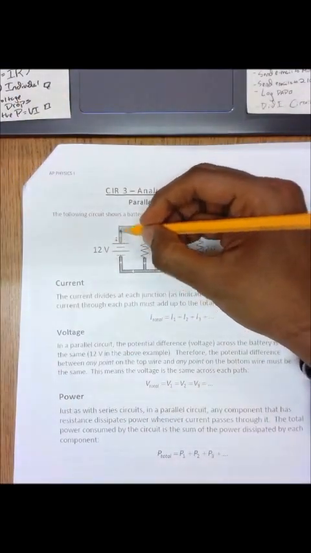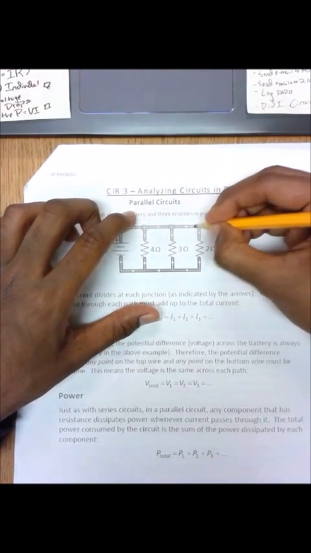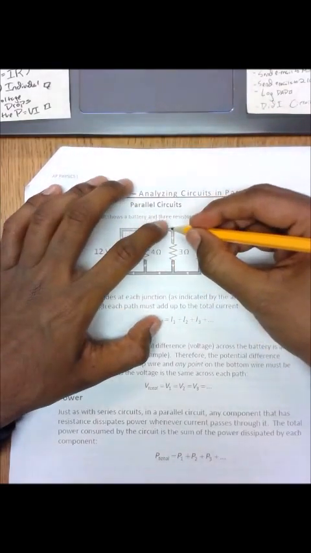Now, what if they're in parallel? Things become a little more tricky. In parallel, the current is going to come out of the battery and then split up into different branches. You can see here how in this figure it's drawn in where the current splits. And that's going to be at each junction. And so at each junction the current's going to split into two paths.